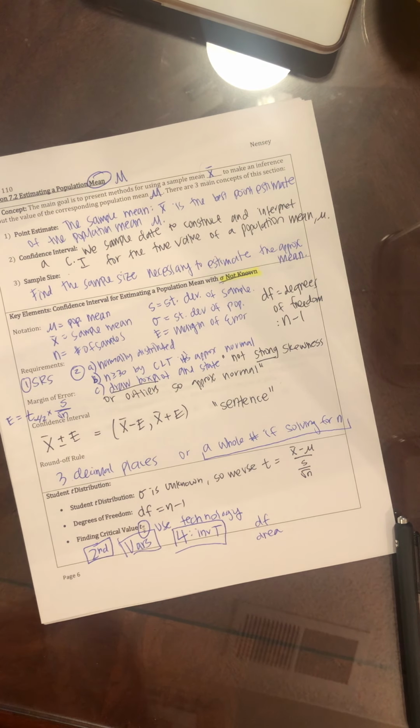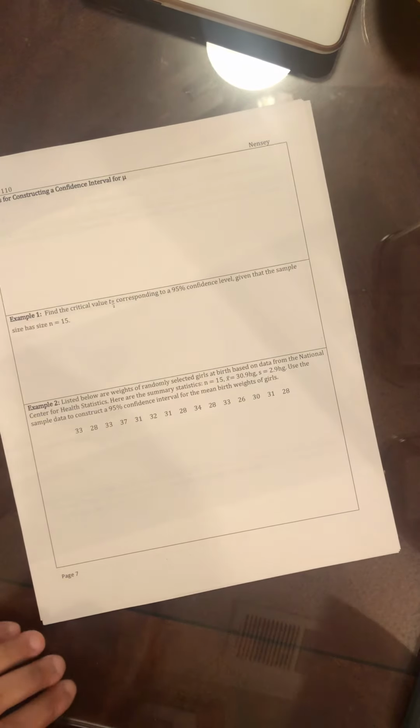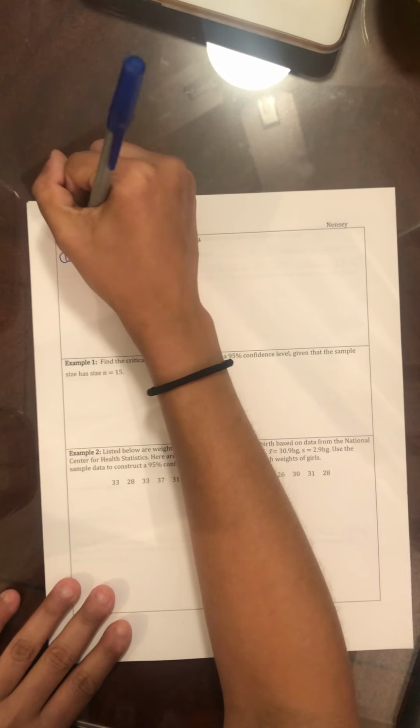Okay, so let's go ahead and I'm going to write out the steps, and then we're going to go ahead and do a couple of examples. And that's pretty much all the notes to this, is like a couple steps and a lot of examples, which is a good thing, right? Because it's notes. So there are 4 steps to this. So the first step is to check requirements.